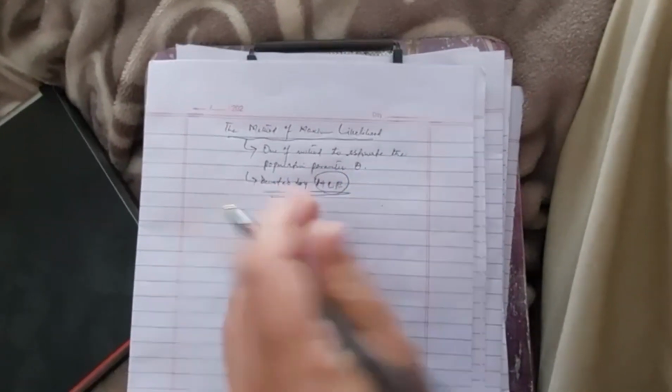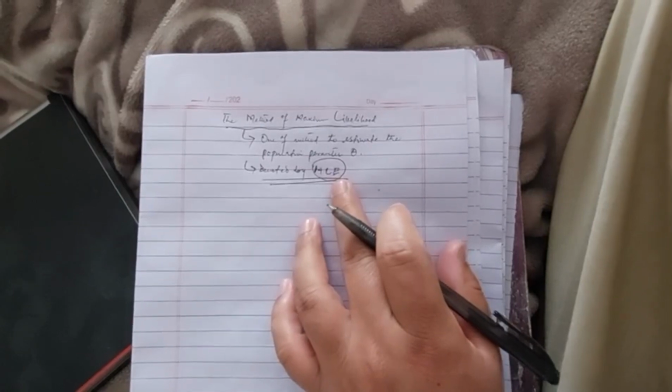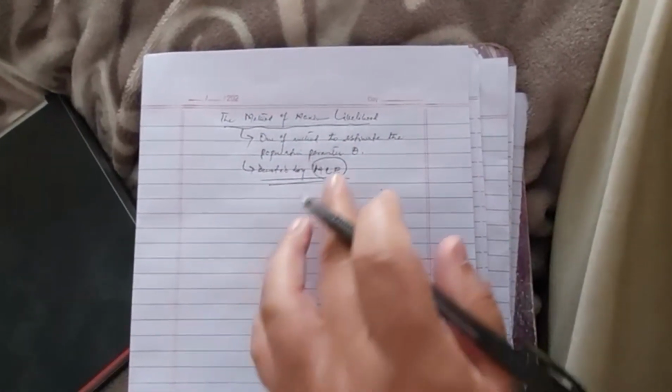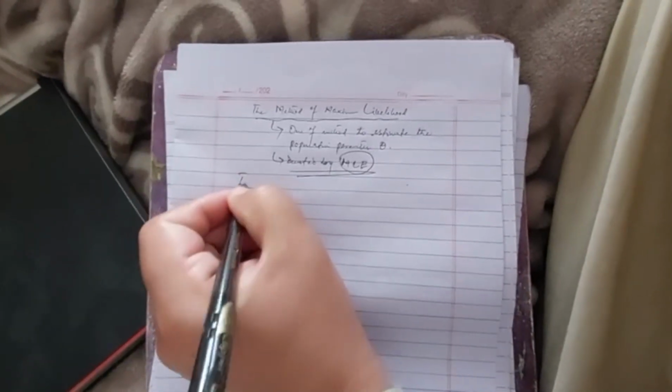So in exam, if the professor asks for MLE, you must know that it is the maximum likelihood estimator.